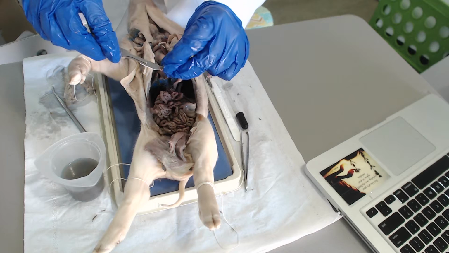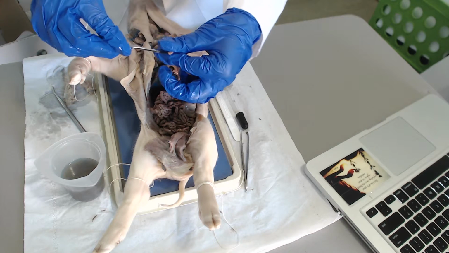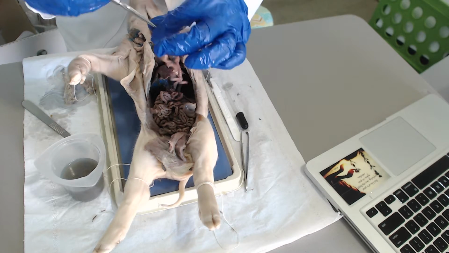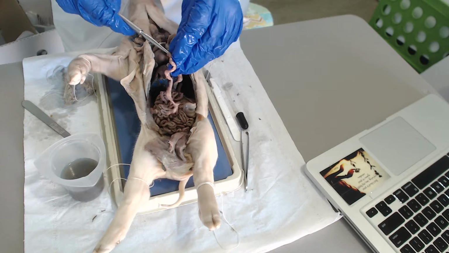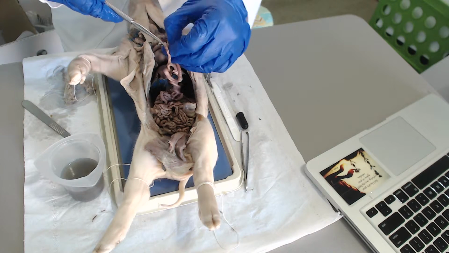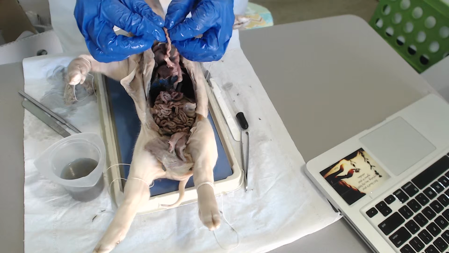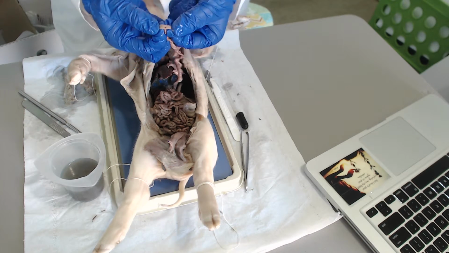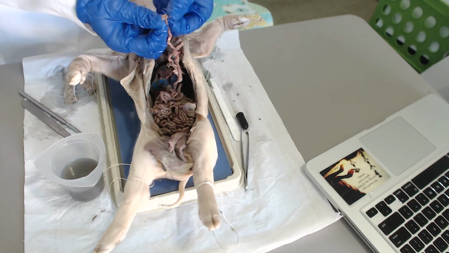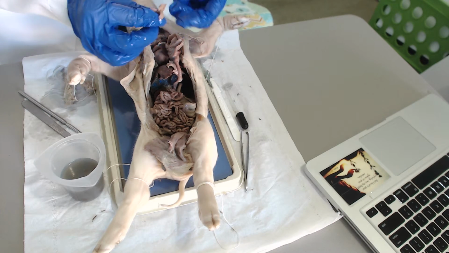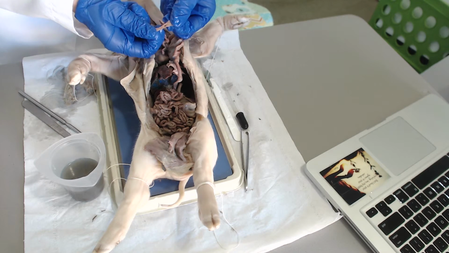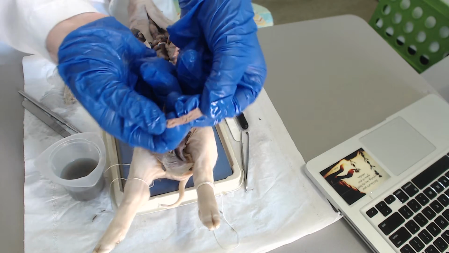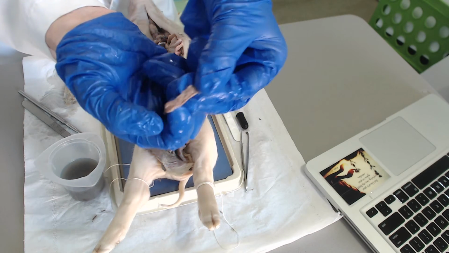We can actually look inside of the small intestine as well. You can kind of see it has a rougher appearance with the cilia and the microvilli. You can kind of see the inside of the small intestine.